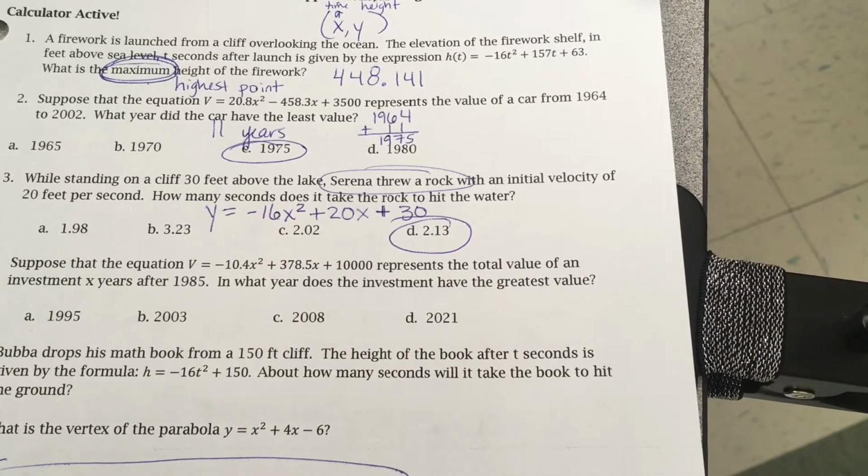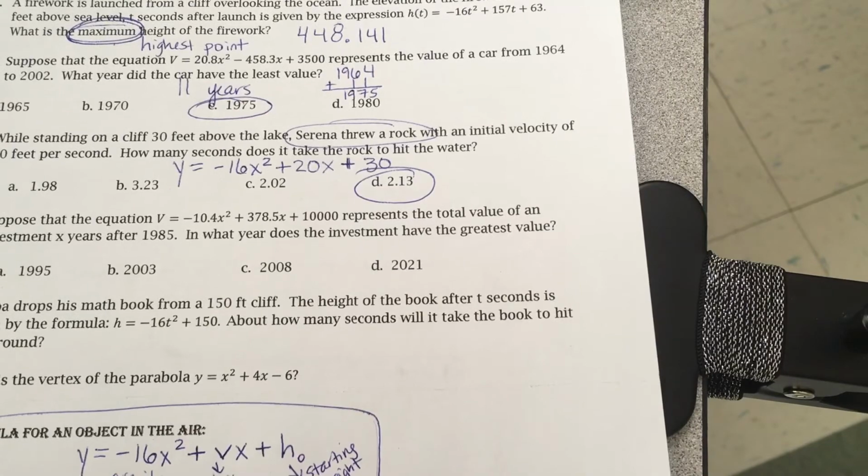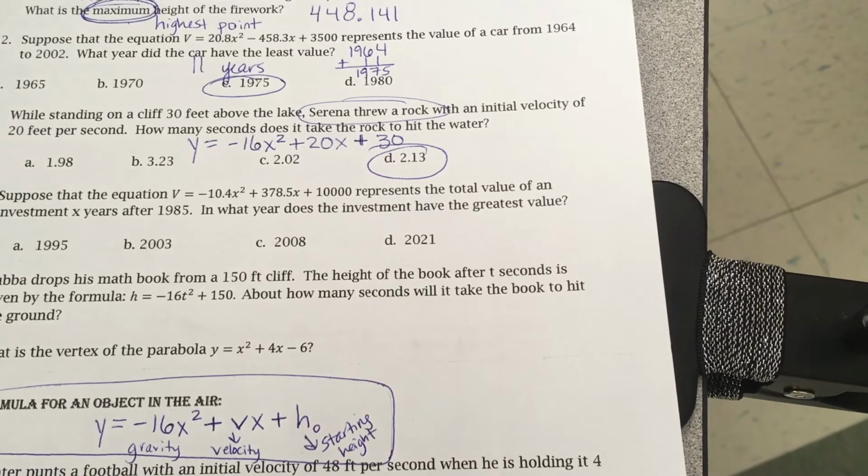Number 4. Suppose that equation v equals negative 10.4x squared plus 378.5x plus 10,000 represents the total value of an investment x years after 1985. In what year does the investment have the greatest value? What should you circle? Greatest value. After 1985. Okay, good. You should circle greatest value.